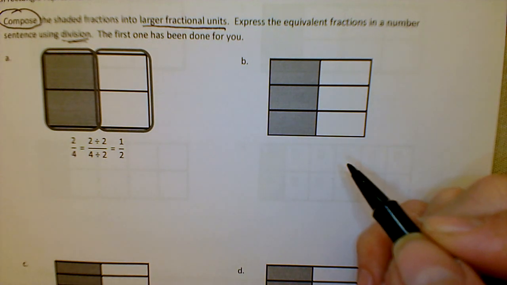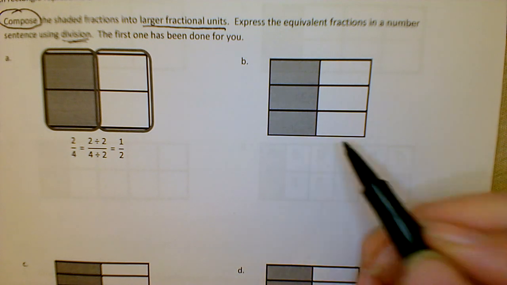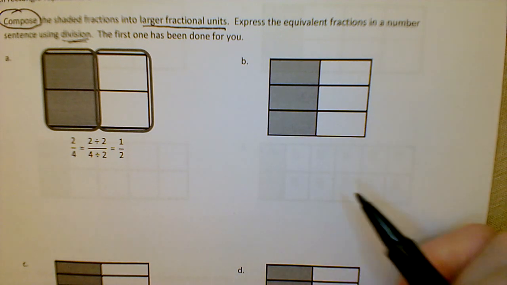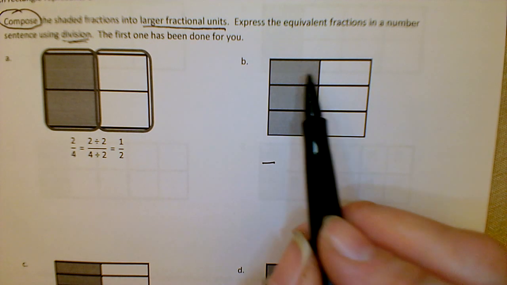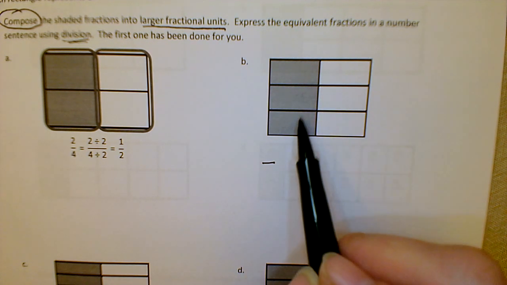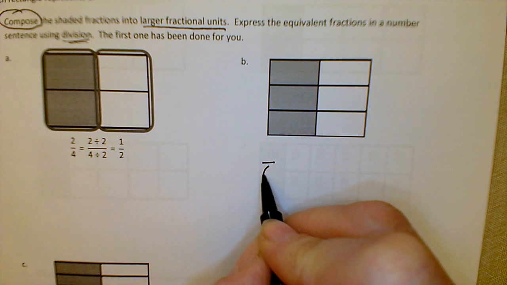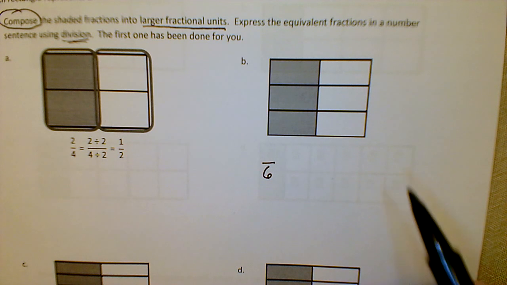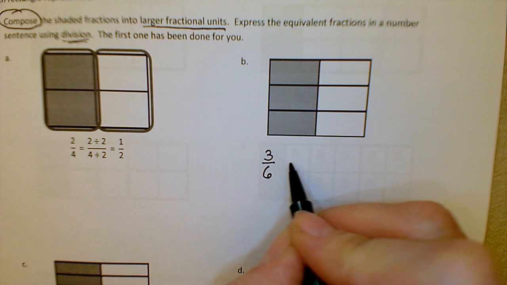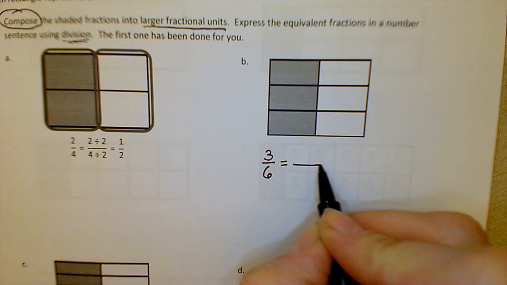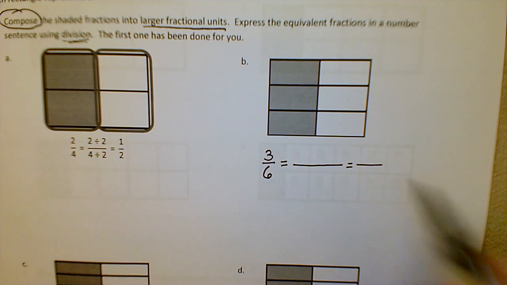So I'm just going to center it a little for us so we can work with it. So the first thing I need to do is figure out what is this fraction? What is my denominator? What is my numerator? So I'm going to go ahead and figure that one out. Now remember, the denominator is the number of pieces that make up the whole. 1, 2, 3, 4, 5, 6. So that's my original denominator that I'm starting with. And my numerator is the number of pieces that I have, or the number that are shaded. So for this one, I have 1, 2, 3. So I'm setting everything up for us.